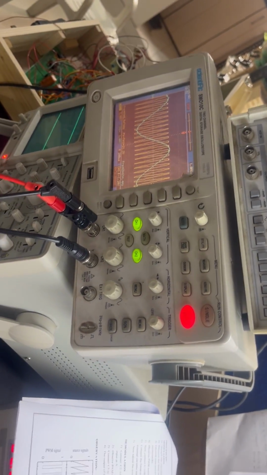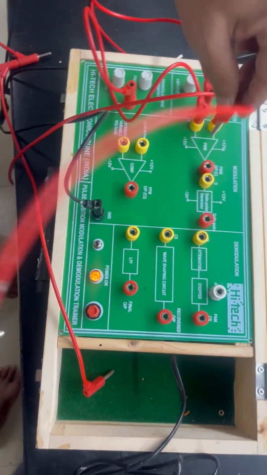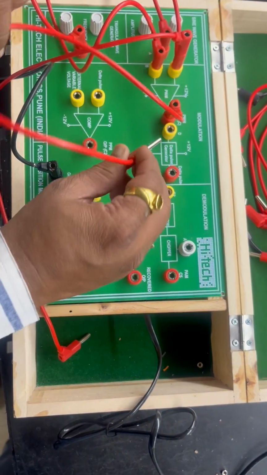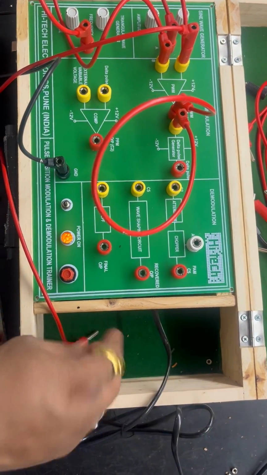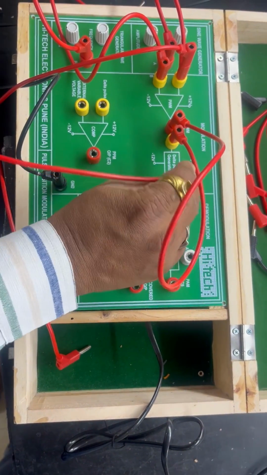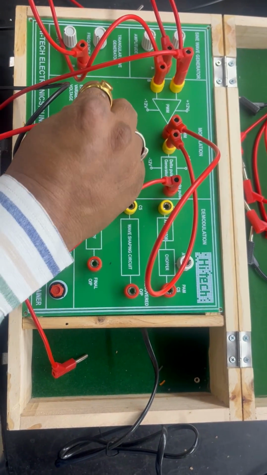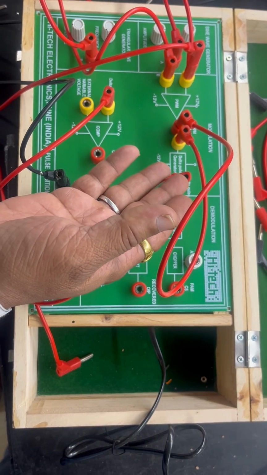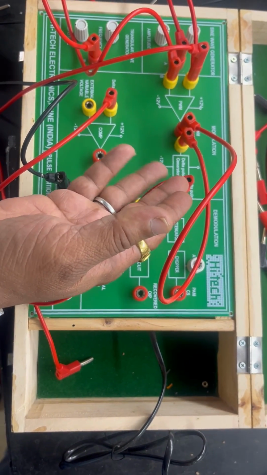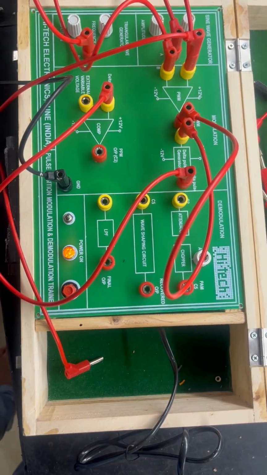Now I am connecting the PWM output to delta pulse generator D, and I am connecting the delta pulse to the comparator input. If you want, you can observe the delta pulse generator output, but it is not required. This is just for information.